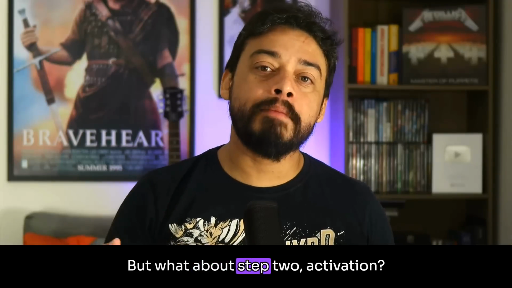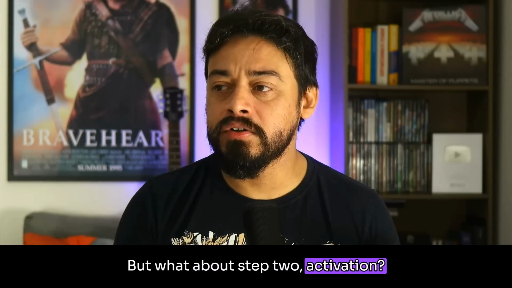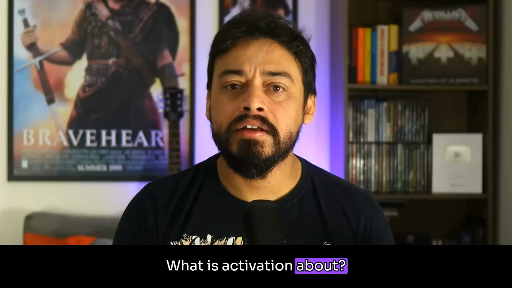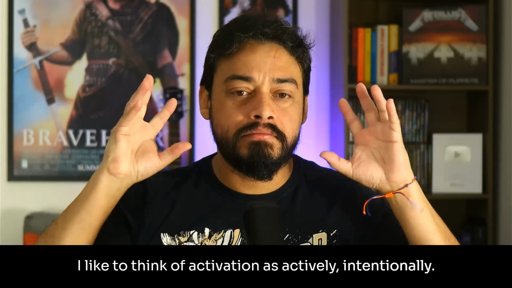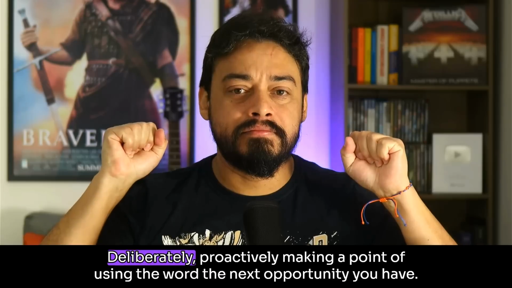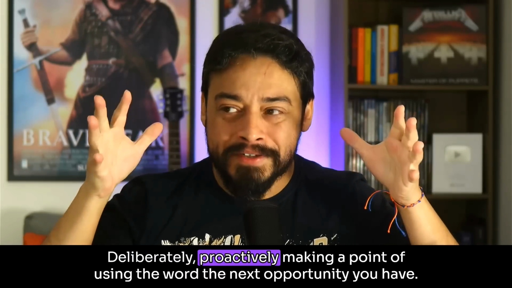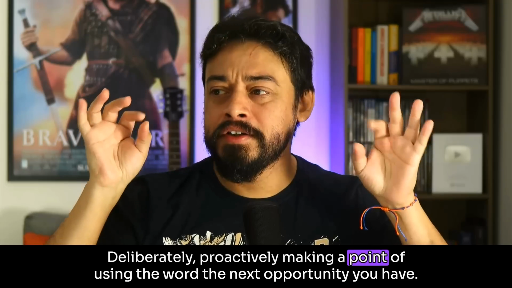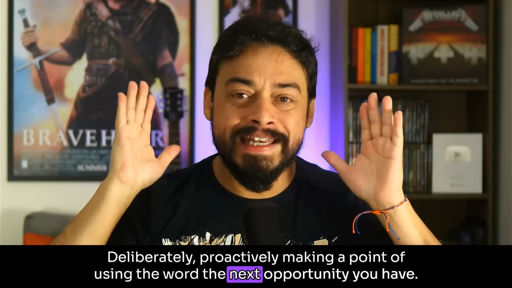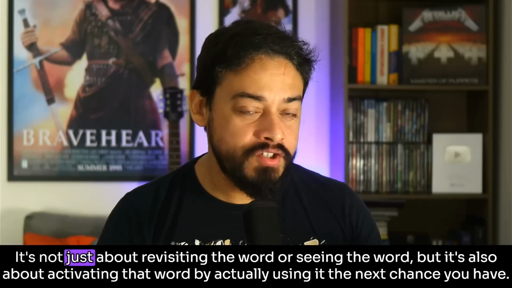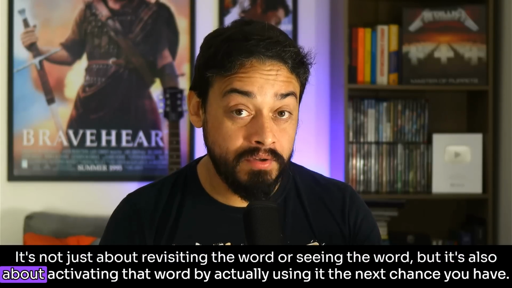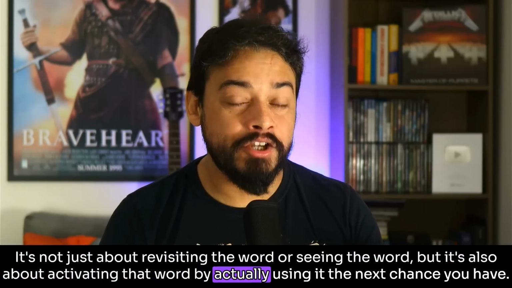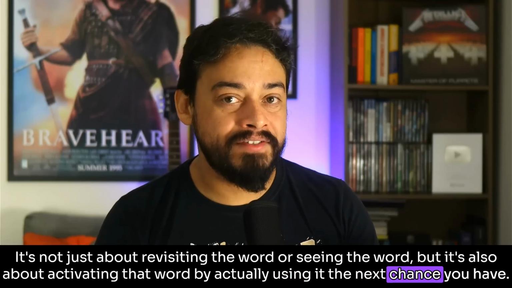But what about step 2, activation? What is activation about? I like to think of activation as actively, intentionally, deliberately, proactively making a point of using the word the next opportunity you have. It's not just about revisiting the word or seeing the word, but it's also about activating that word by actually using it the next chance you have.